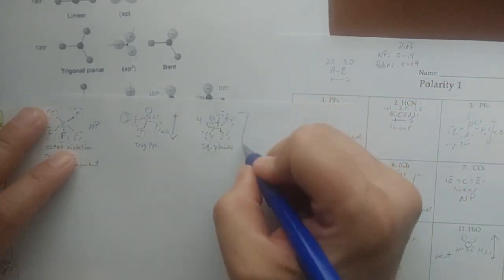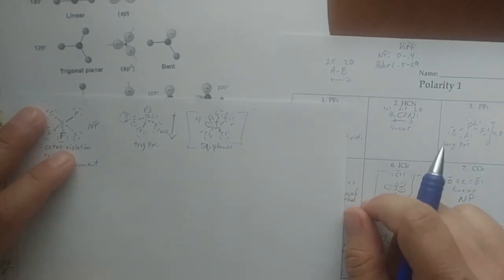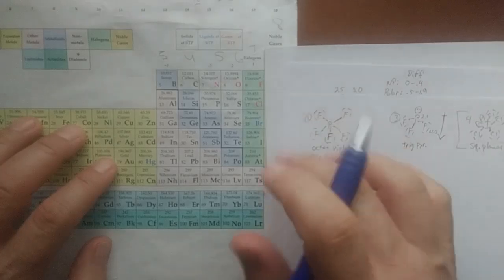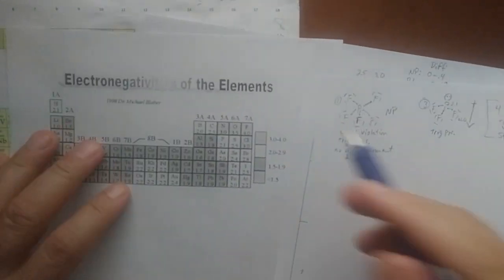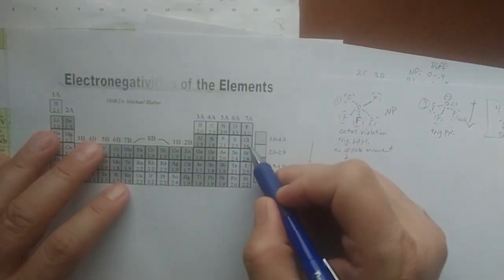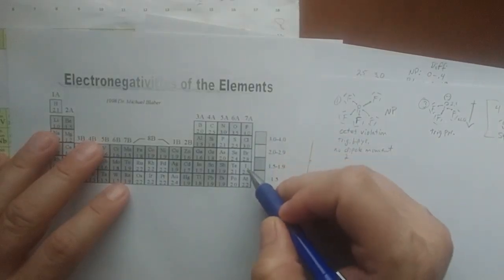Also remember it was -1. Is it polar? Well, what's the electronegativity difference between Cl and I? It is 3.0 and 2.5.